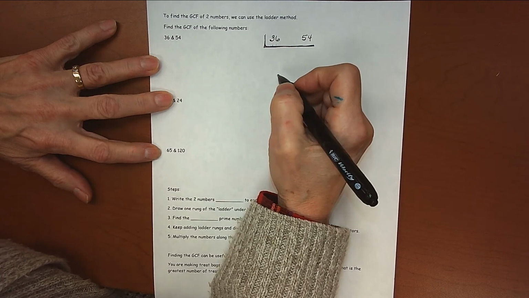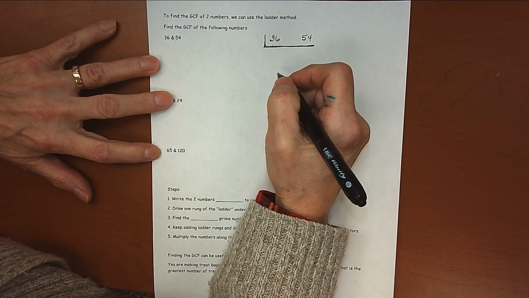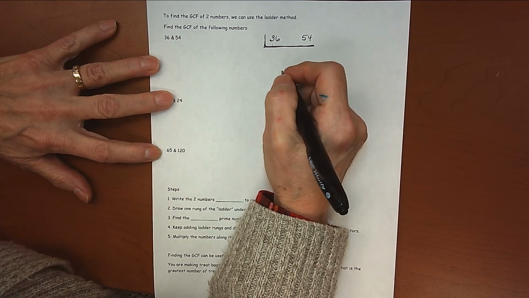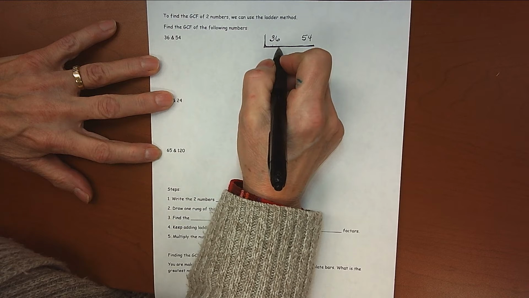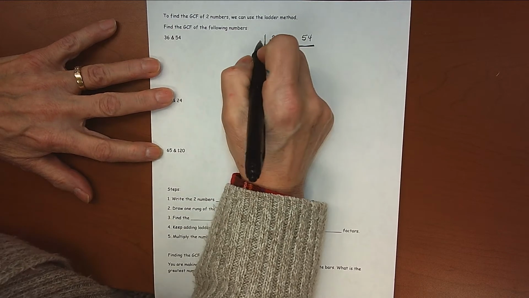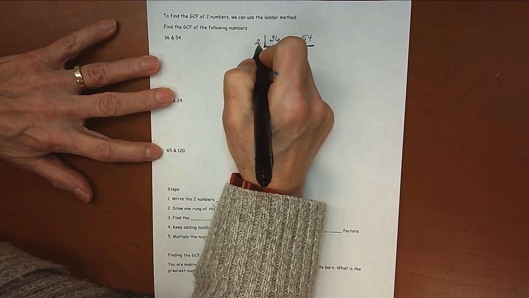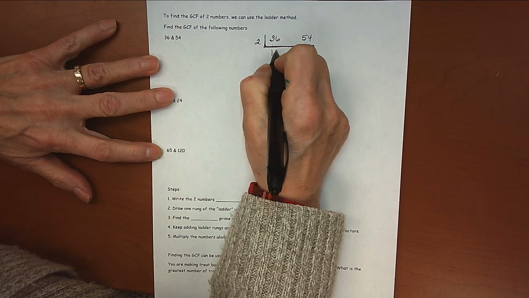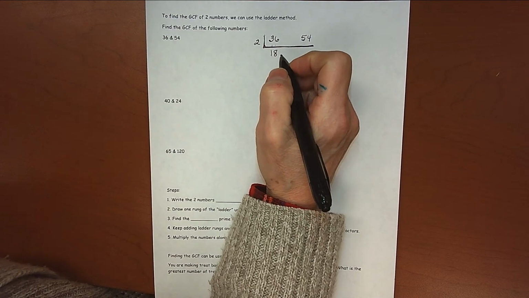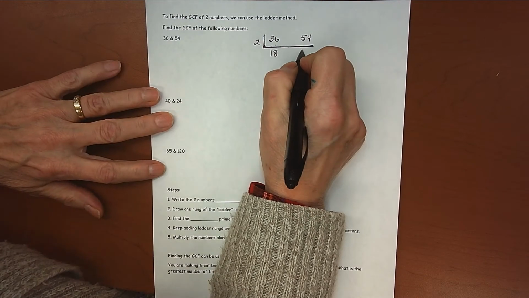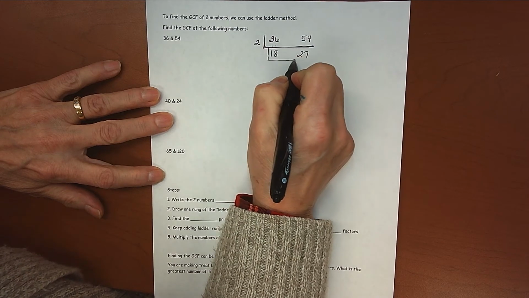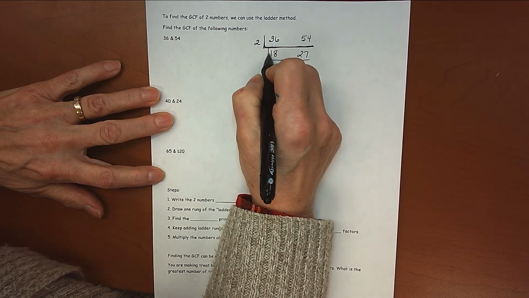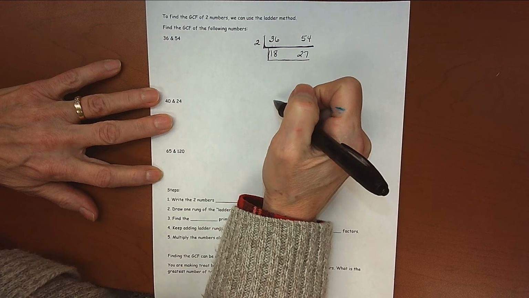And so I know that my smallest prime numbers are 2 and 3. And those are very useful for this skill here. So I see that both of these are even, so obviously they can be divided by 2. Well, 2 divides into 36 18 times, and 2 divides into 54 27 times. Now I'm going to make another rung of my ladder so you can see it looks like some steps that I could climb. That's where my ladder comes from.